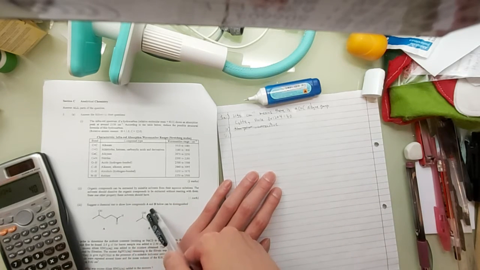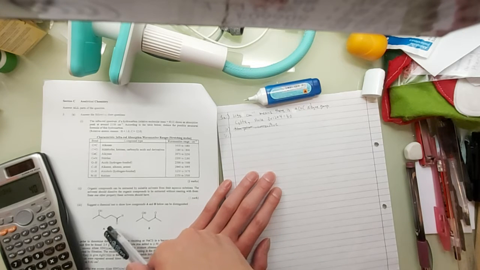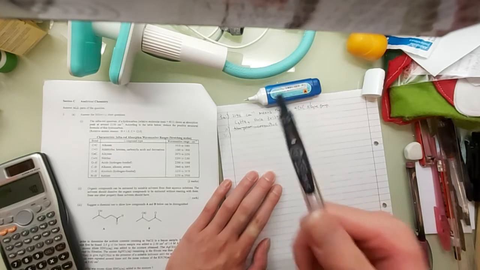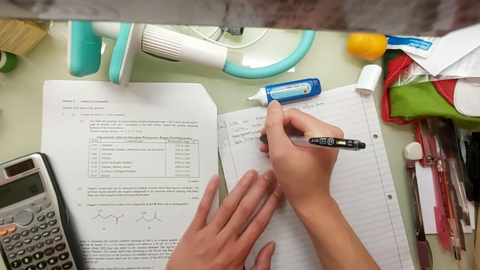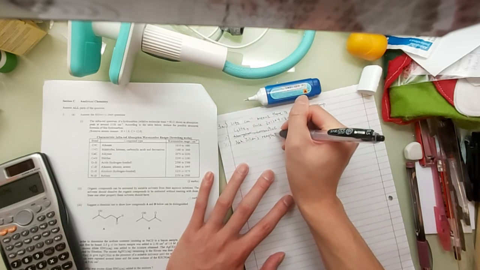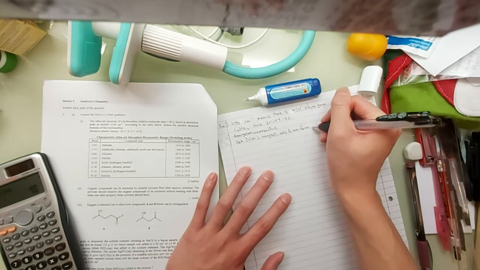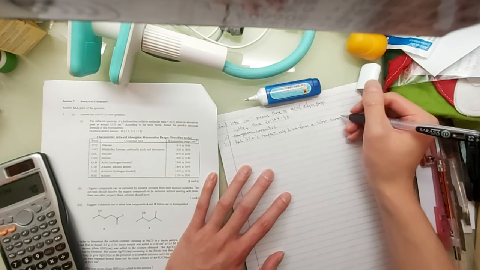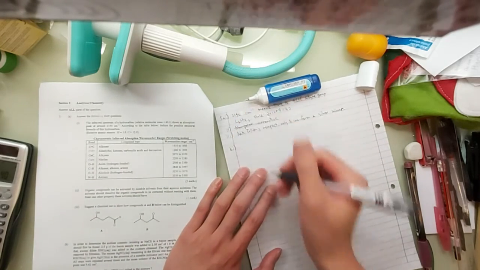Suggest a chemical test to show how compounds A and B below can be distinguished. So A is an aldehyde, B is a ketone. Tollens' reagent. Add Tollens' reagent. Only A can form a silver mirror. Yes, all right.